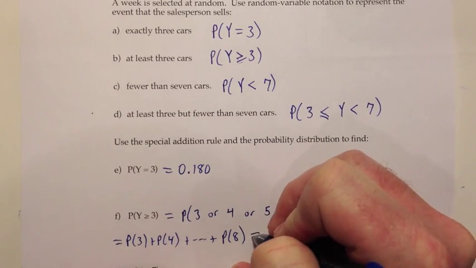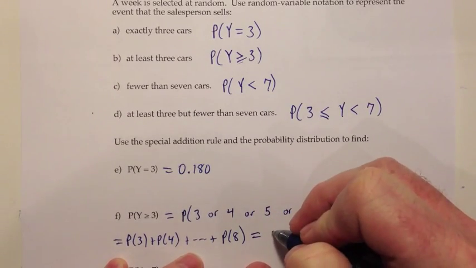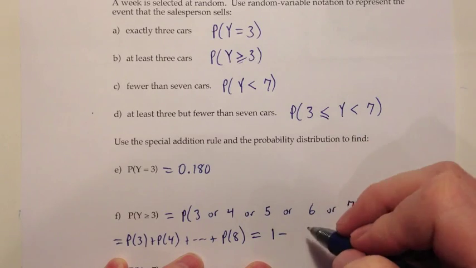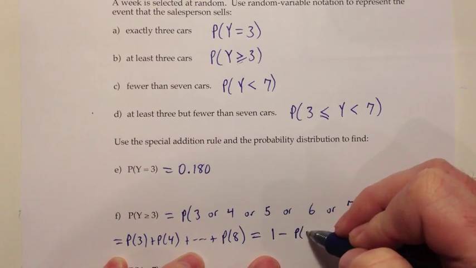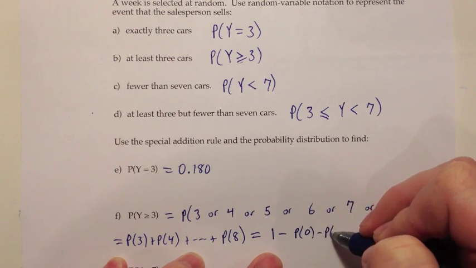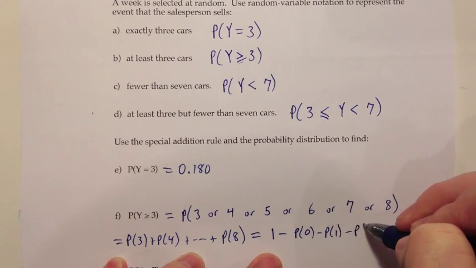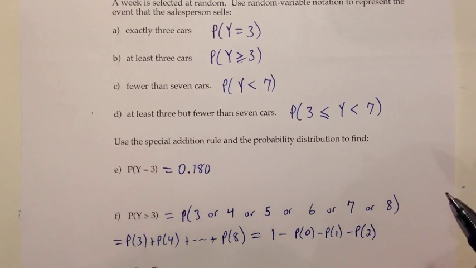It also makes sense, because we're adding up so many of them, to use the complement rule instead, and say, instead of adding up 3 through 8, let me subtract the 0 and the 1 and the 2 probabilities away from 1, and I can get the answer that way. Either way would be fine and get you the correct answer, but anytime I'm going to add up more than half, I'm going to turn to using the complement rule instead and subtract out the fewer things.